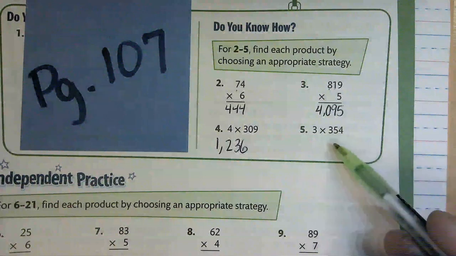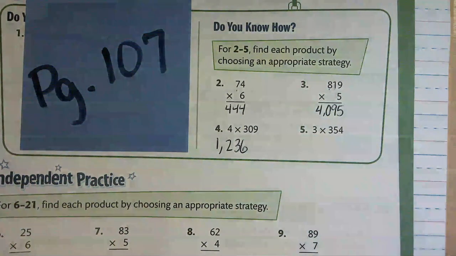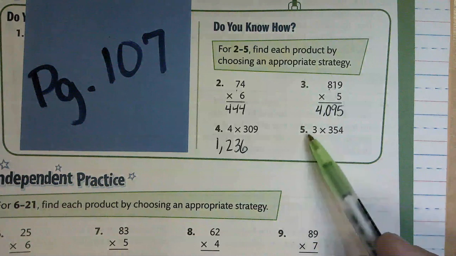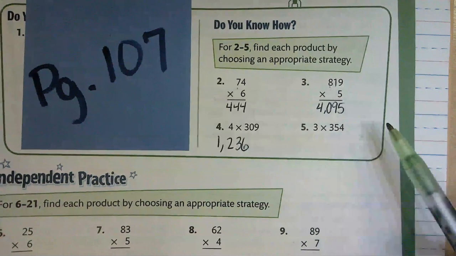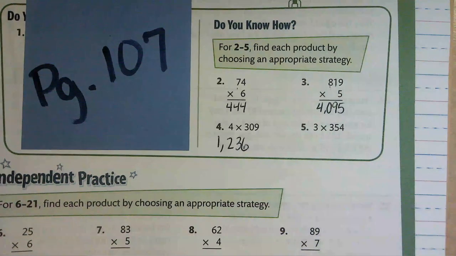I'm going to ask you to solve number 5 on your own right now. All right, pause the video, solve this one. I'm going to just do one of the strategies. You can choose whichever one, and then you'll go ahead and check your work in just a moment. So any strategy you want for number 5, 3 times 354, pause your video now.